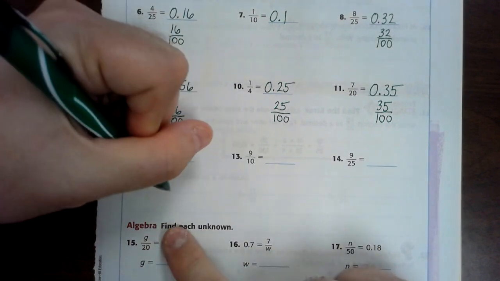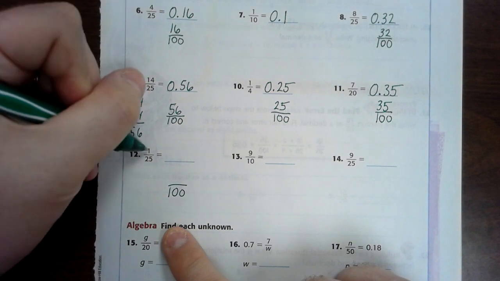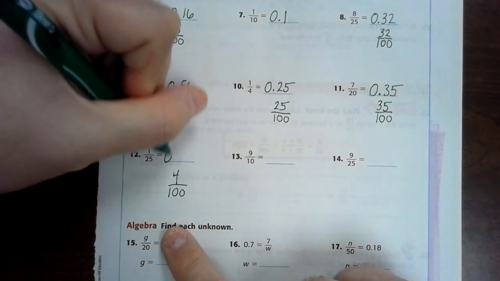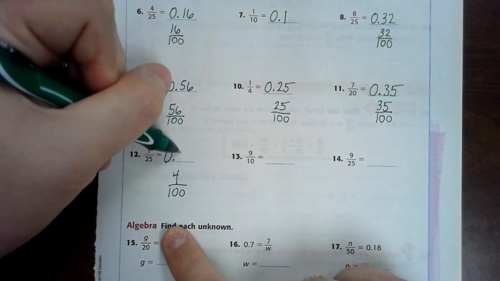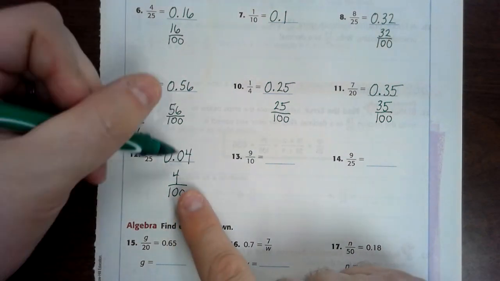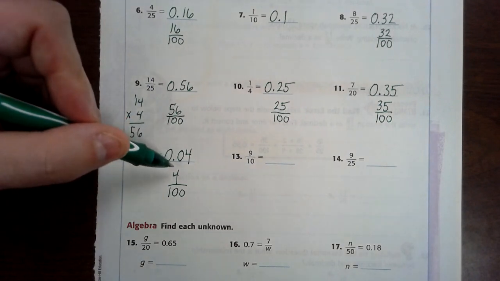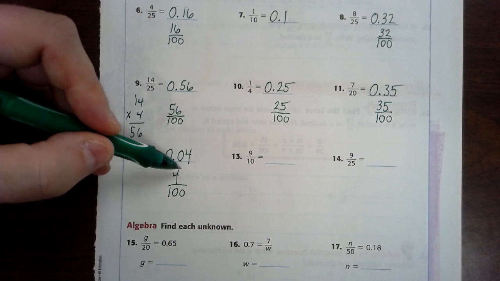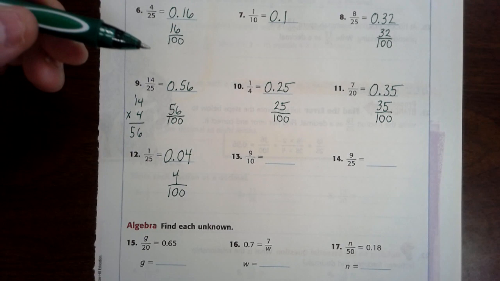1/25. Again, more than 10, so we're going to use 100. 25 times 4, so we take 1 times 4, which gives us 4. So that's 400. So we're going to write 0 decimal. If we wrote the 4 here, that would be 4/10, right? So we have to put a 0 here, and we're going to put the 4 here because the 4 would land on the hundredths. So that's why we would say 4 hundredths. And you think about it money-wise, that's like 4 cents. There's 100 pennies in a dollar, and this would be 4 cents of the 100, right? 4 out of the 100 that makes a dollar of the pennies.